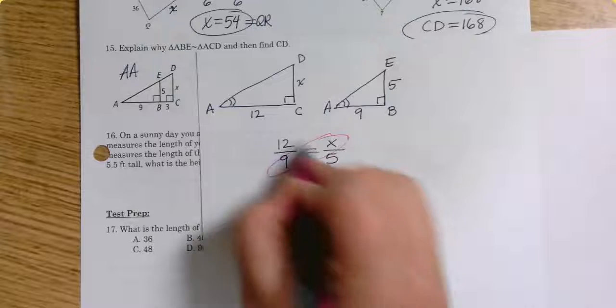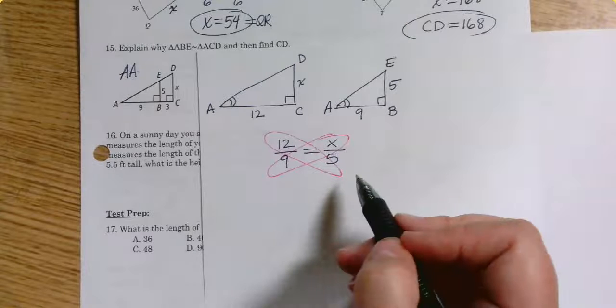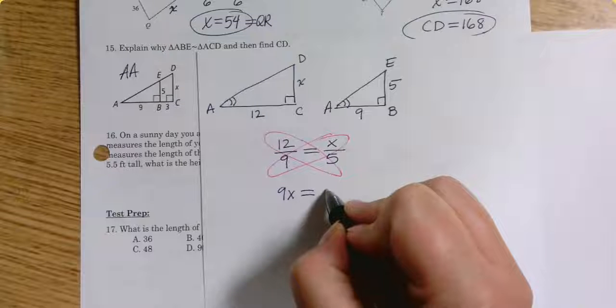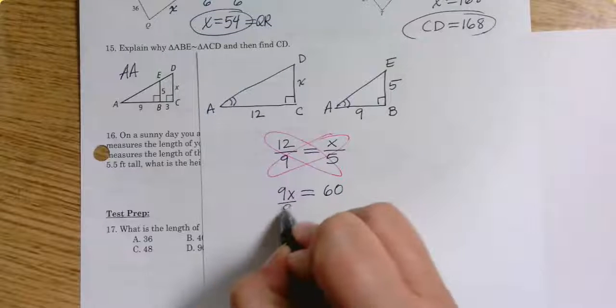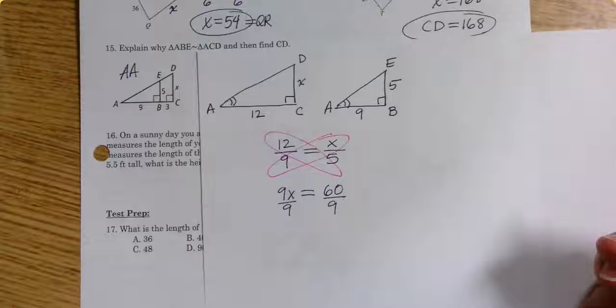One cross product, there's the other cross product. Remember, the key idea is they have to be equal to each other. 9 times x has to be equal to 12 times 5. 12 times 5 is 60. So I'm going to divide both sides by 9 here. And that goes, I believe, 6 2/3?